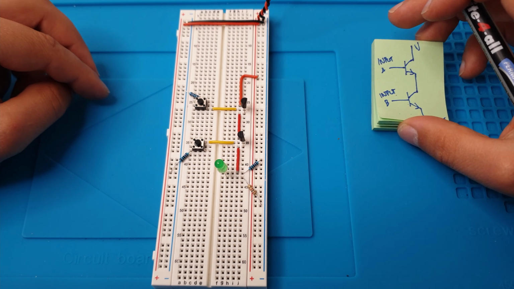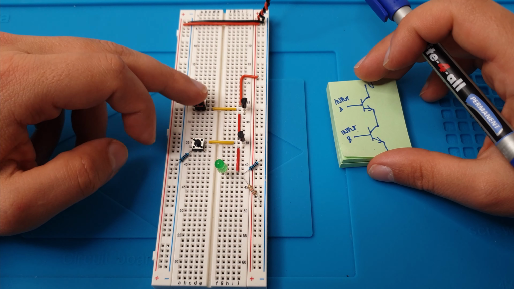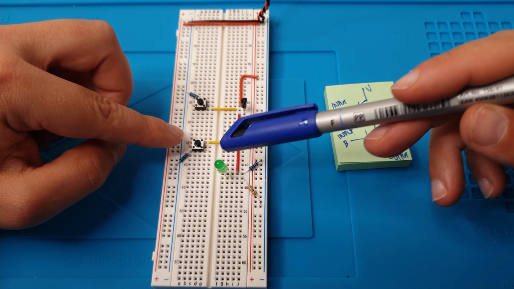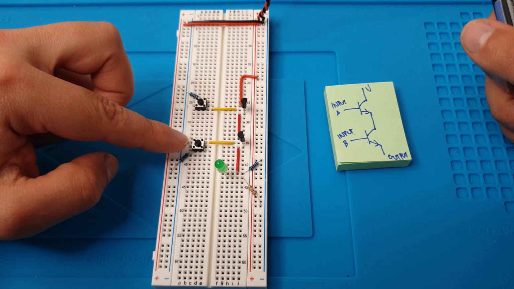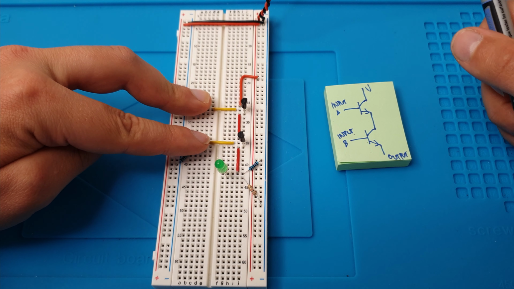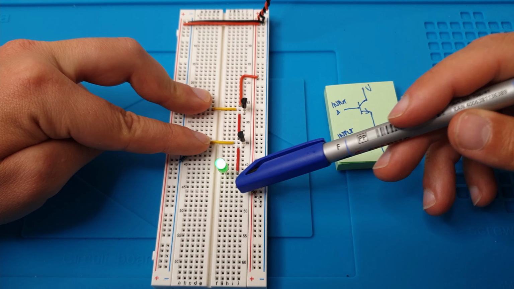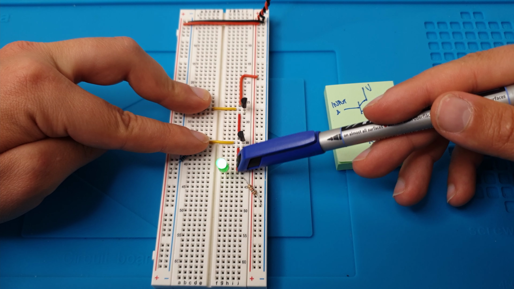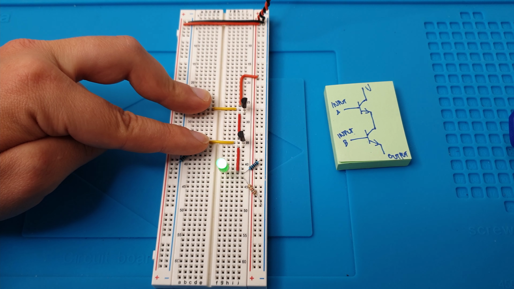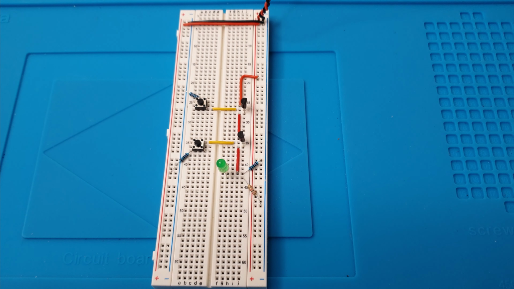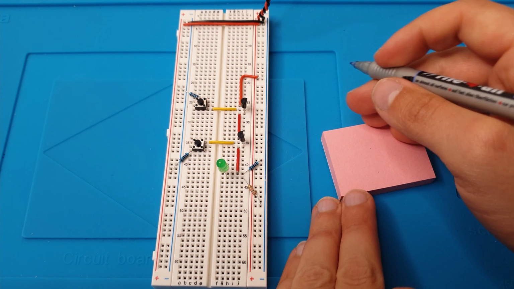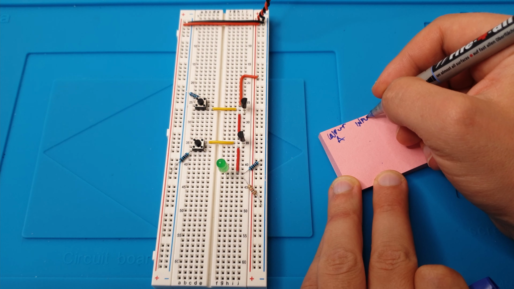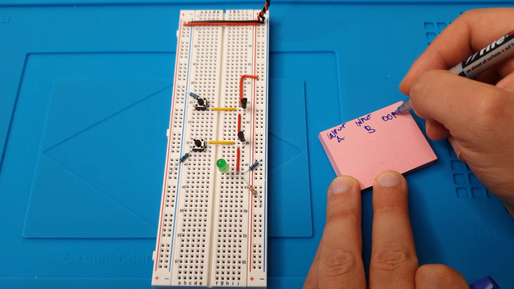In the case of an AND gate, if the switch A is on but the switch B is off, the light will not turn on. But if switch A and switch B are on, the output will be on. In electrical terms, current will flow through the output wire. In informatics terms, that means that we have input A, input B, and an output.